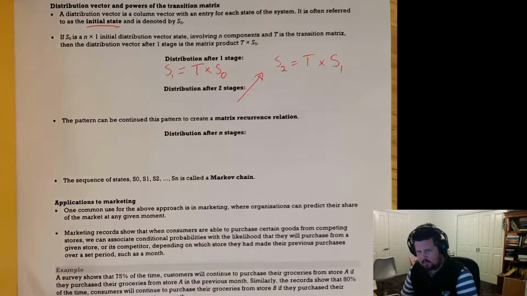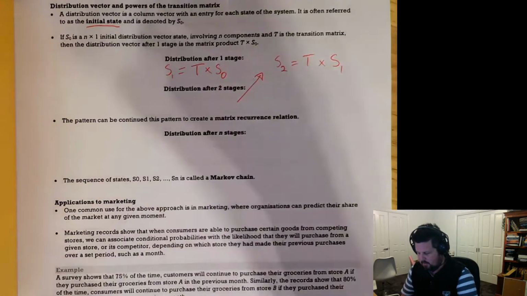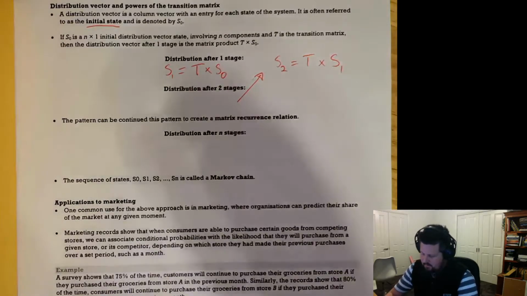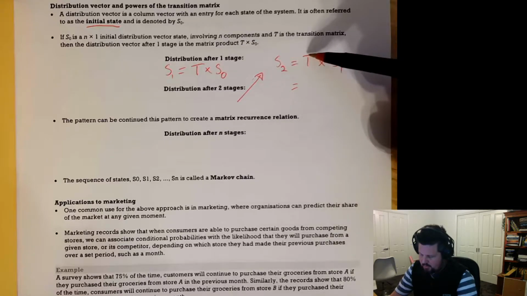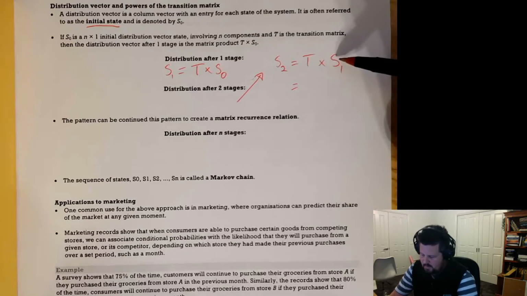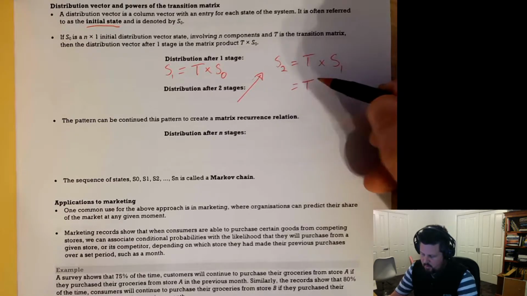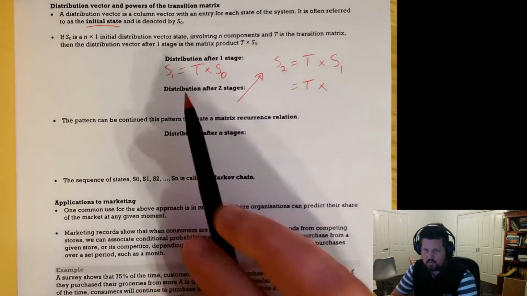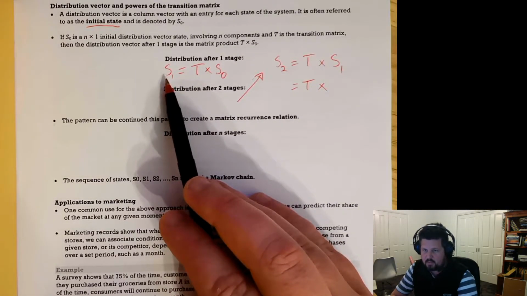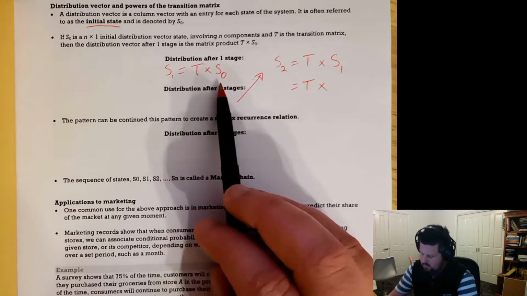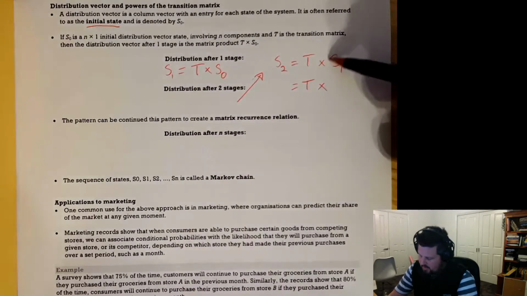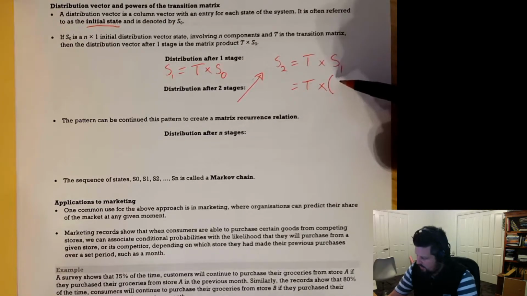Now, taking it further to build up some kind of formula here, consider the following. If you've got the transition matrix multiplied by S1, rather than writing out S1, we had over here that S1 was equal to the transition matrix multiplied by the initial state. So rather than writing S1 here, you could write it out as the transition matrix multiplied by the initial state.